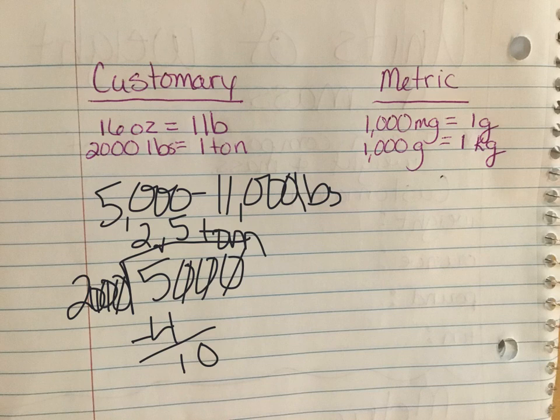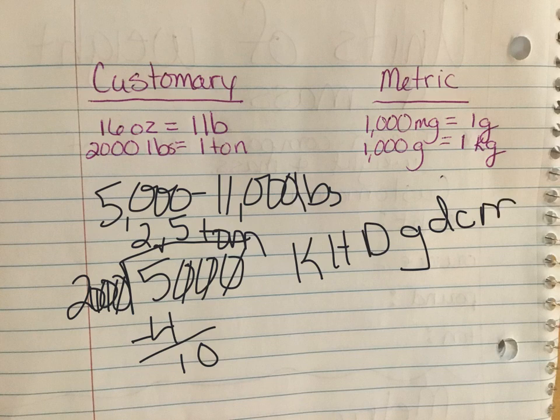In the metric system, I talked yesterday about how the metric system goes in sets of 10. So we have King Henry died Monday, but this one is going to be grams because it's measurement. Drinking chocolate milk. So this is our milligrams. This is our regular grams.